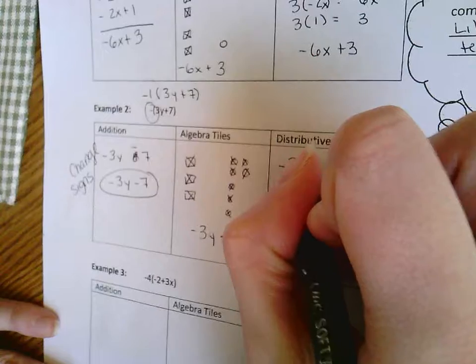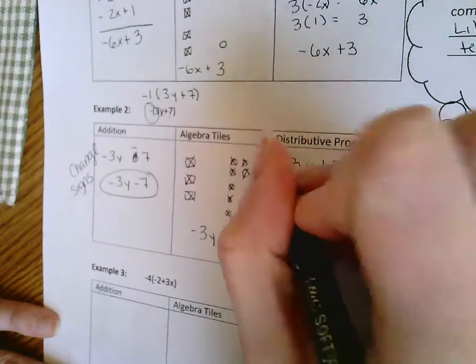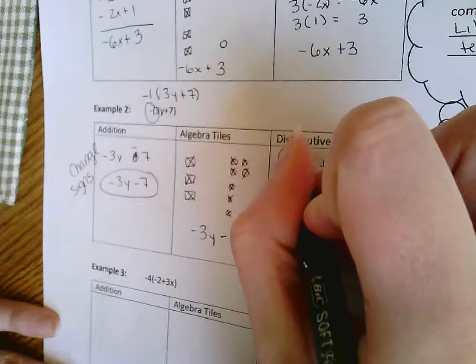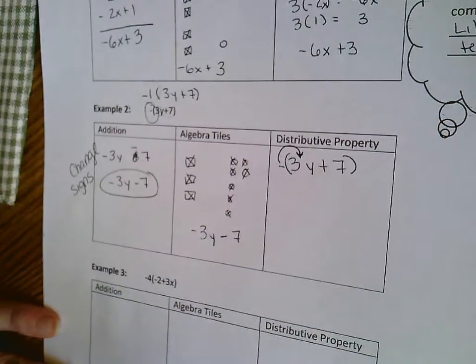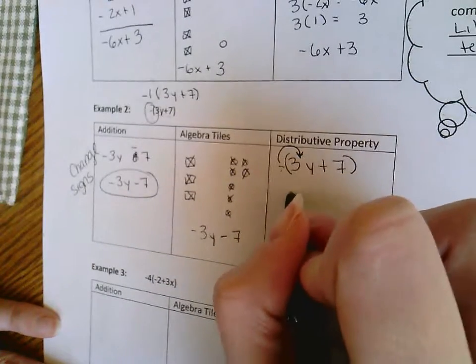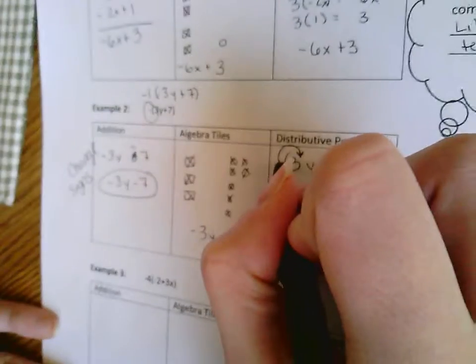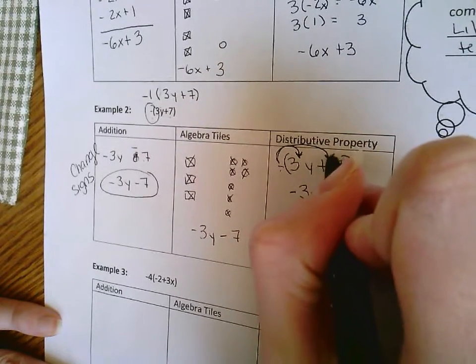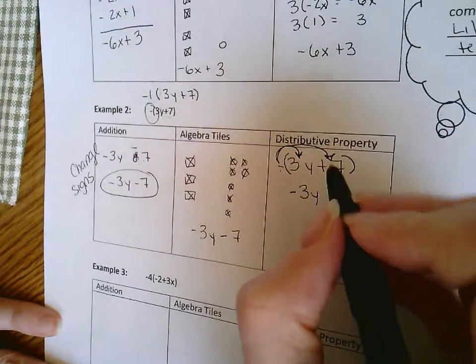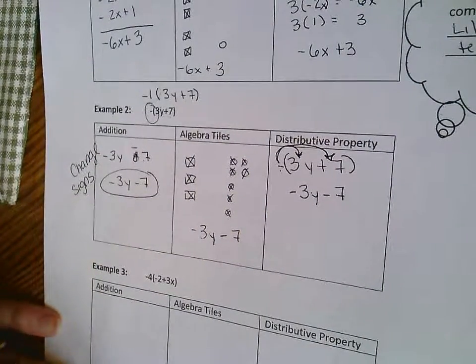We write our negative sign, 3y plus 7, and I'm just going to take that negative 1 and first times it by 3. So negative 1 times 3. A negative times a positive is a negative, so I get negative 3y. I'm taking that negative sign again and putting it to my 7. So negative 1 times positive 7 is negative 7. And that is my final answer here.